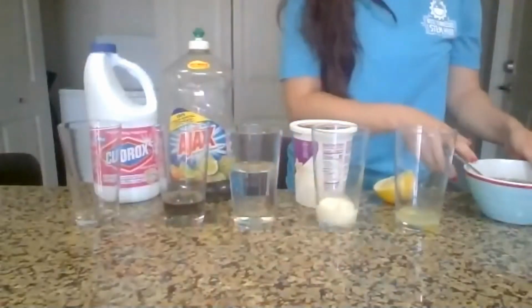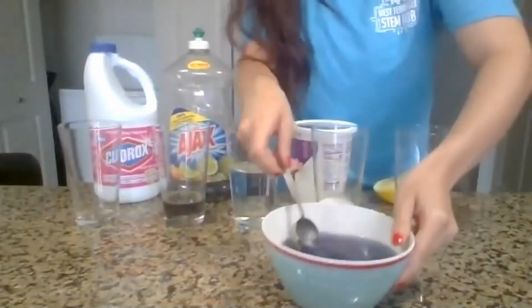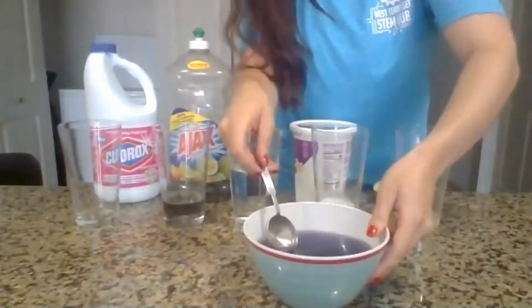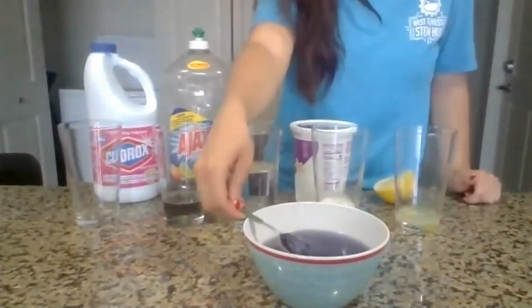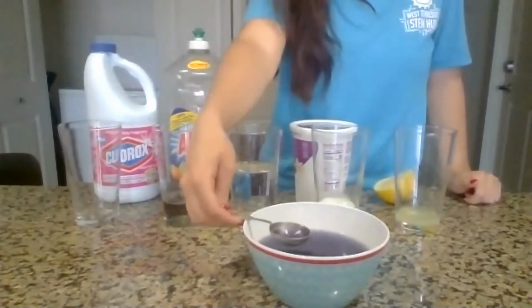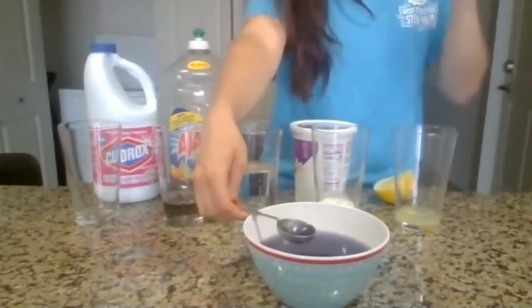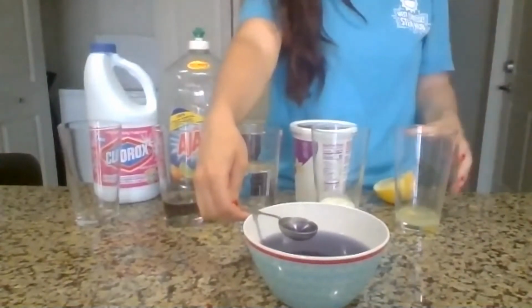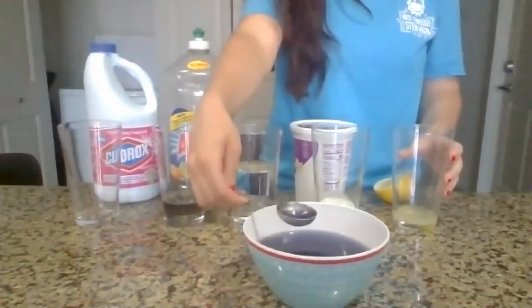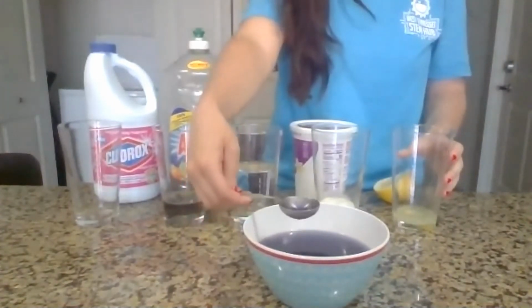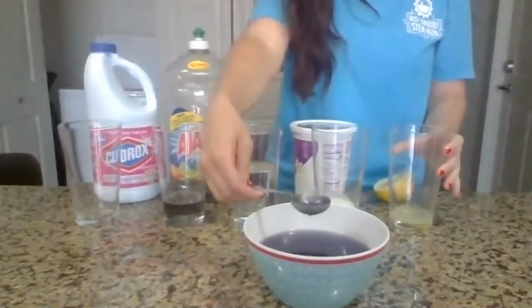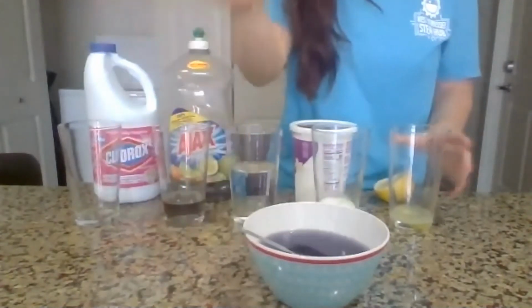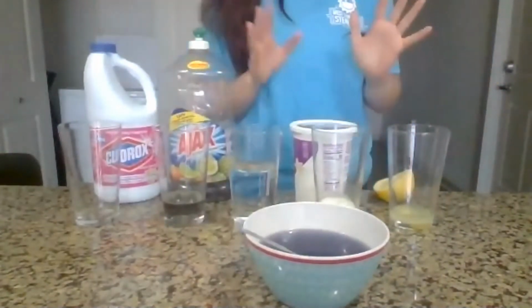Okay, everyone, so your indicator should be a violet color or a blue color. If your indicator is more blue than violet, then that's just because of the minerals in the Memphis water. So I just took a tablespoon and I'm just gonna put it in each of these little glasses. Before I do that, I'm gonna explain what each of these glasses contains.